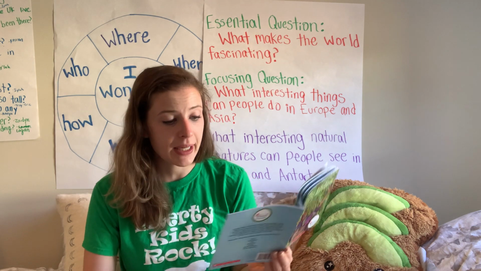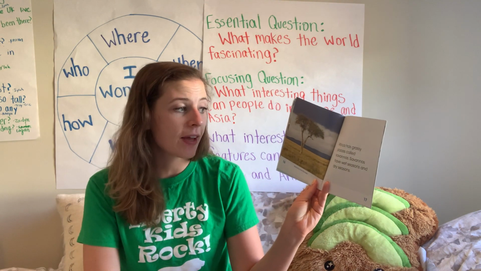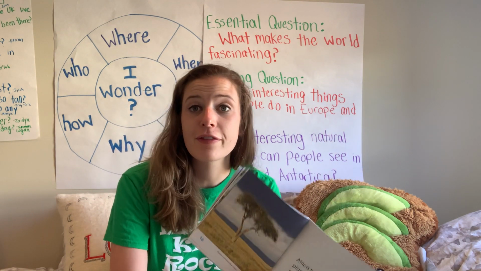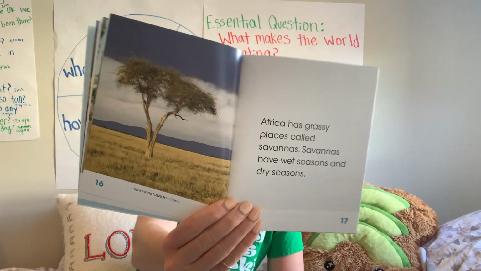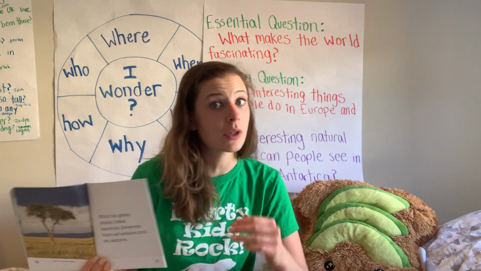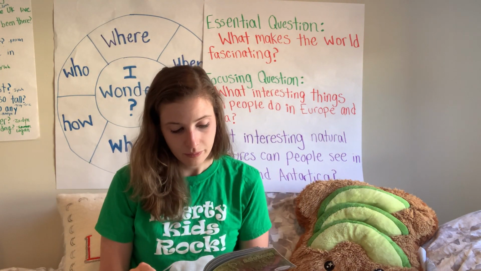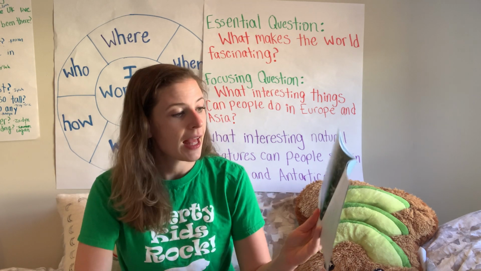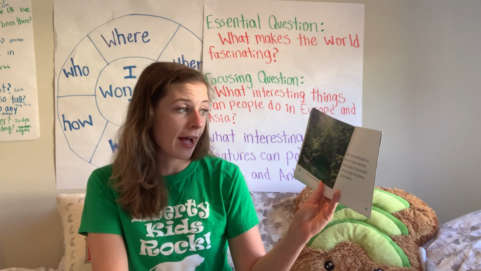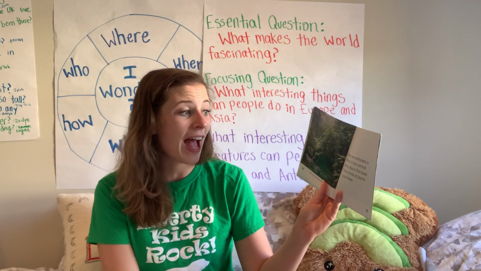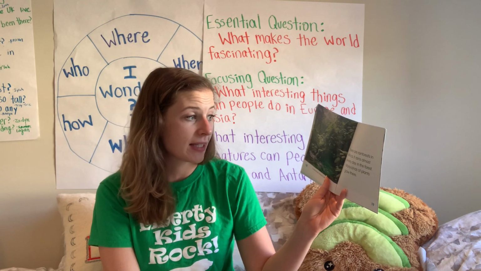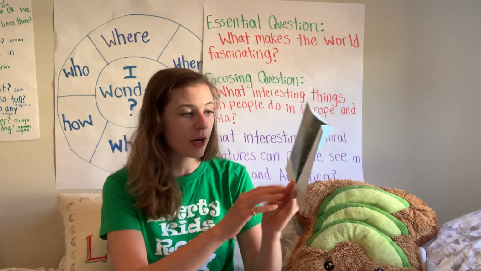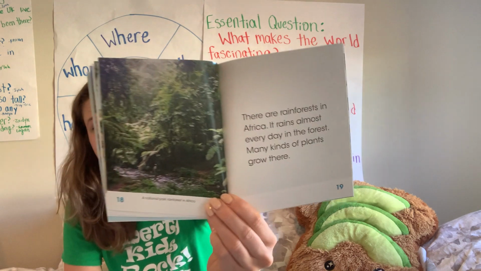Africa has grassy places called savannas. Savannas have wet seasons and dry seasons. Savannas have few trees. Again, if I'm reading too quickly, you can always pause the book, pause the video, and look more closely. There are rainforests in Africa. It rains almost every day in the forest. Many kinds of plants grow there. So here's a national park rainforest in Africa.